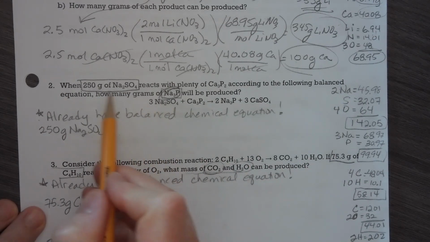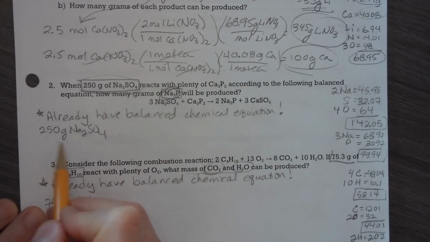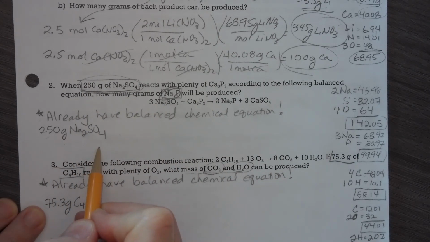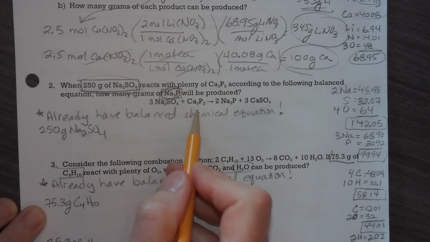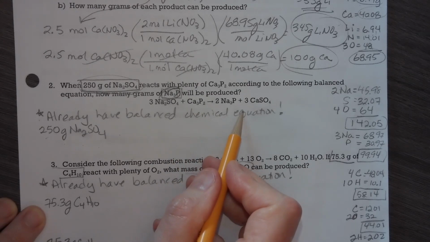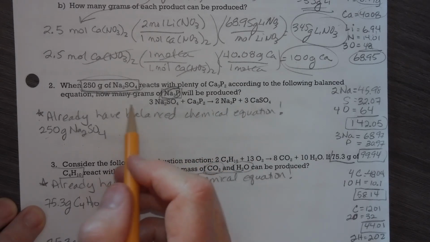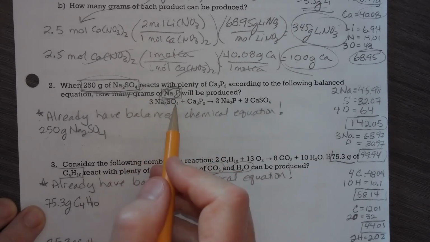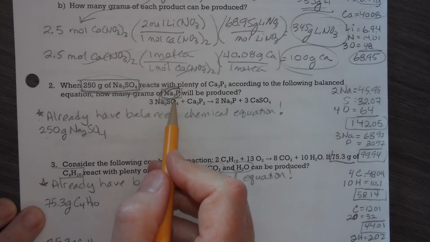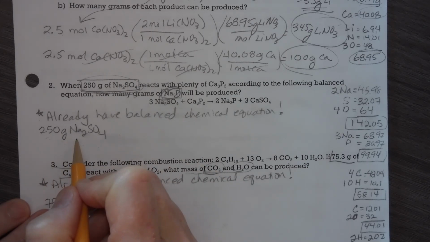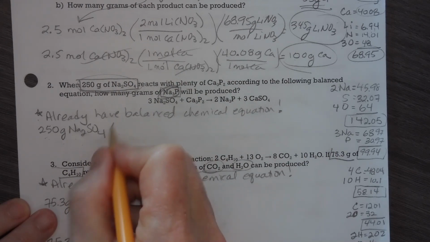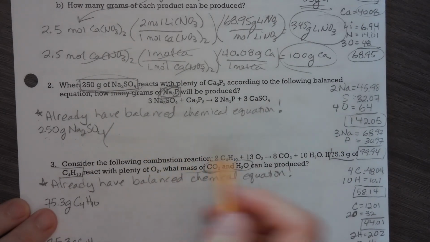We are starting with the given 250 grams of sodium sulfate, and it reacts with calcium phosphide to produce sodium phosphide and calcium sulfate. We want to know how many grams of sodium phosphide will be produced. So step 1, we have to turn grams of sodium sulfate to moles. And I did the math already.